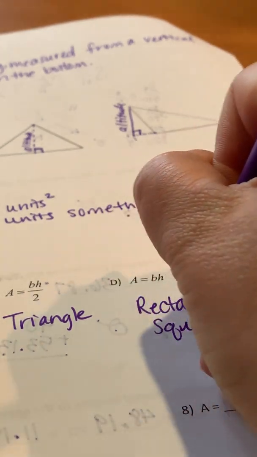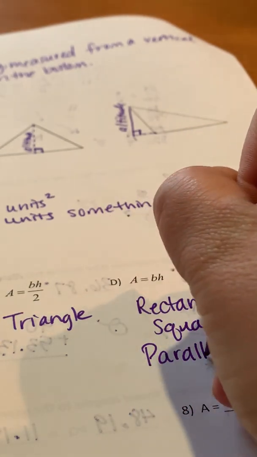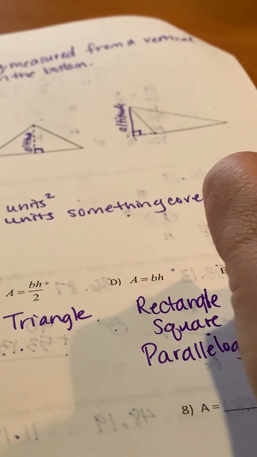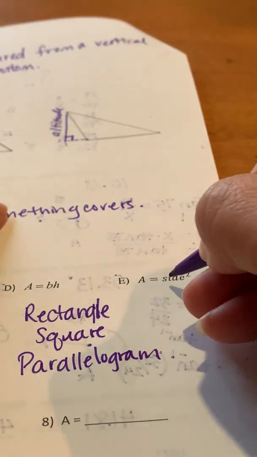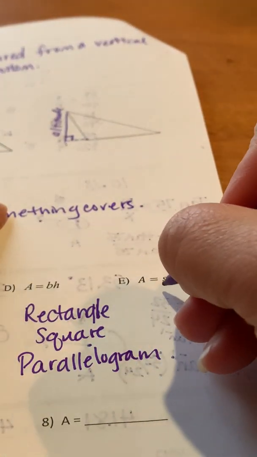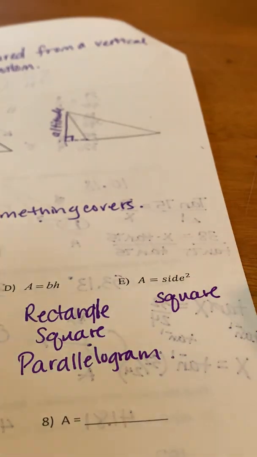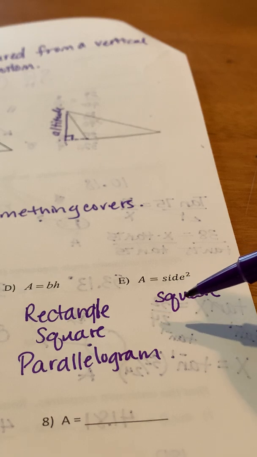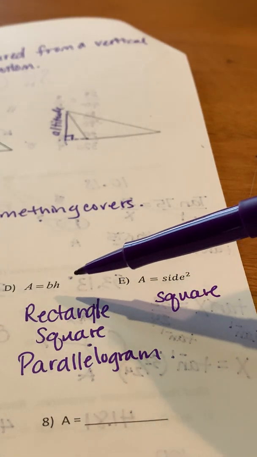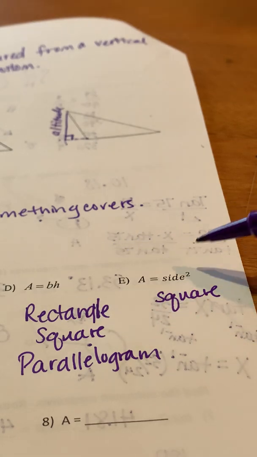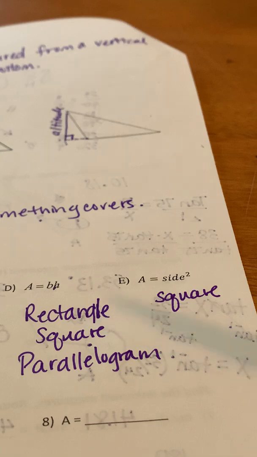Square, because you have the same base and height, they're just the same, or parallelogram. And this is a particular one. You don't have to use it, but you can. This is the very specific one just for a square. Since the square has all sides the same, you can raise it to a second power, or if it was 6, you could do 6 to the second, or you could just do 6 times 6. You pick which one you like better.